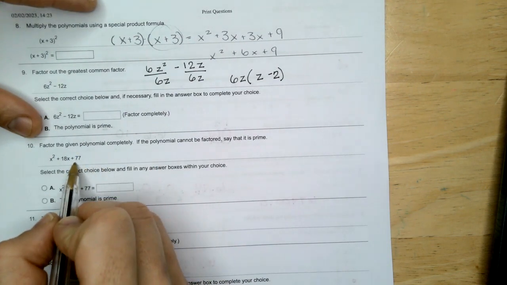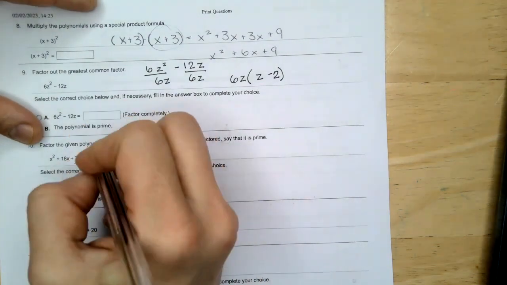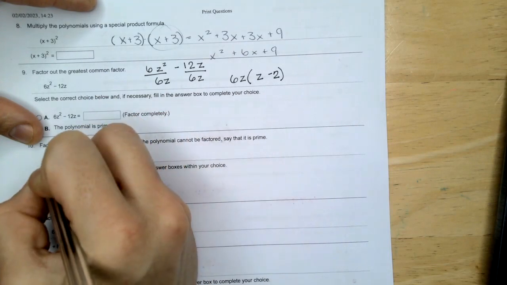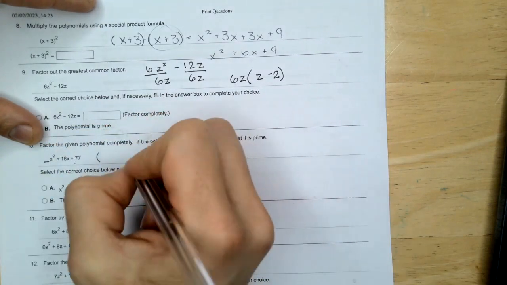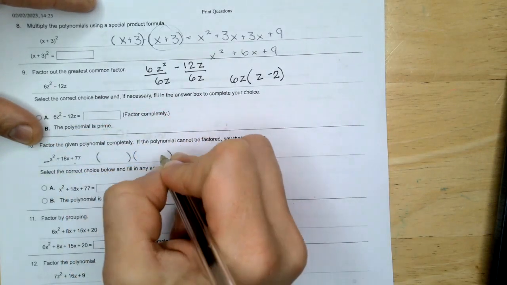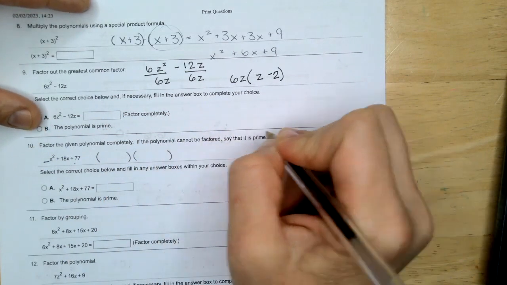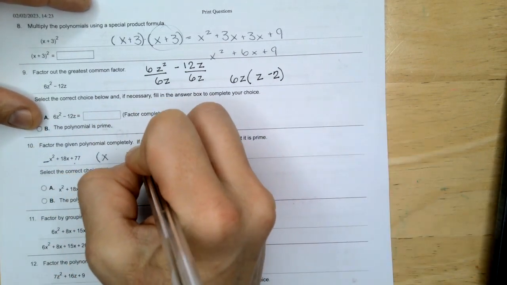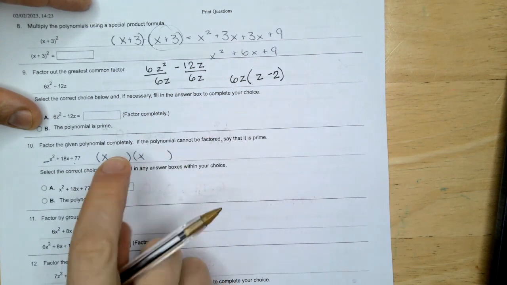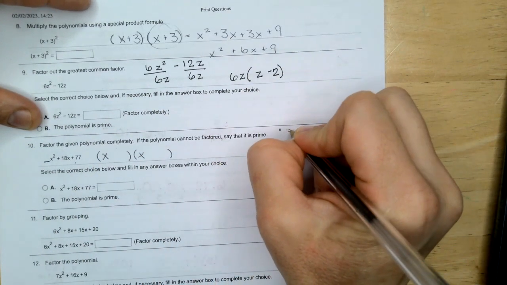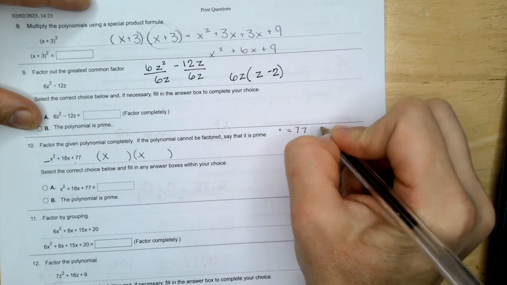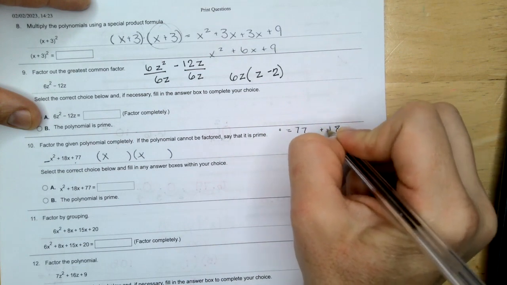Factor the polynomial completely, or say it's prime. So here, because the term in front of the x squared is a 1, we can go straight to a binomial. What we want are two factors here that multiply to equal a positive 77 and that add to equal 18.